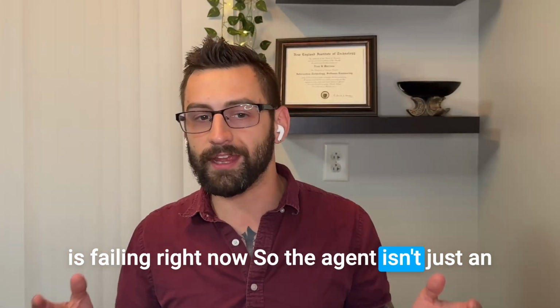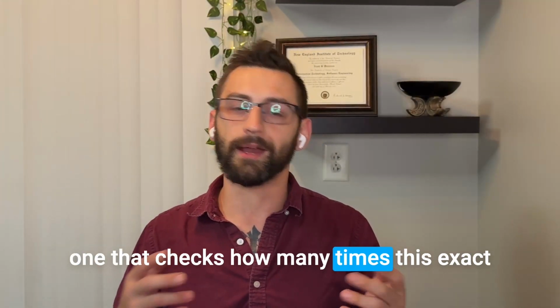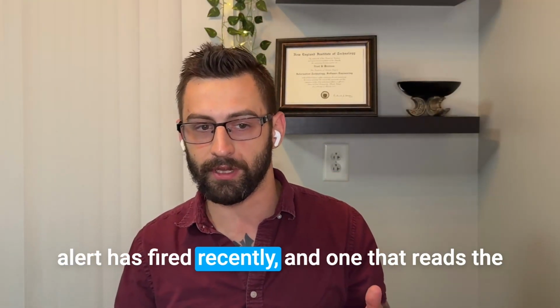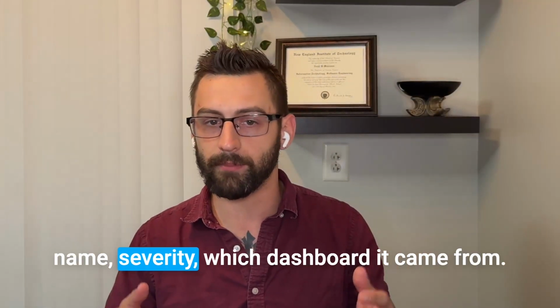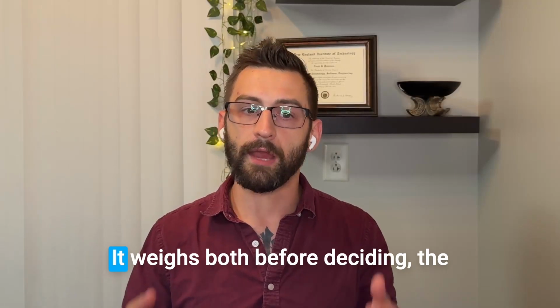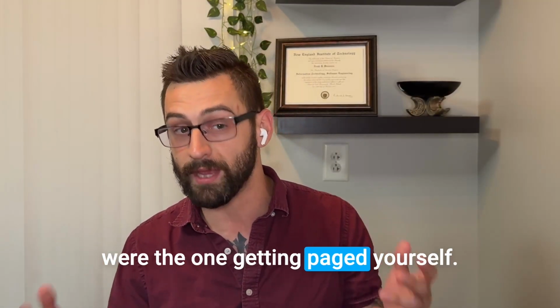So the agent isn't just an if statement. It's an AI agent with two tools. One that checks how many times this exact alert has fired recently, and one that reads the alert's own labels and annotations, service name, severity, which dashboard it came from. It weighs both before deciding, the same way you'd weigh them if you were the one getting paged yourself.